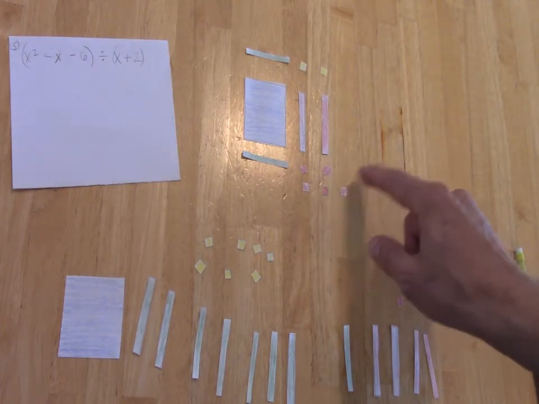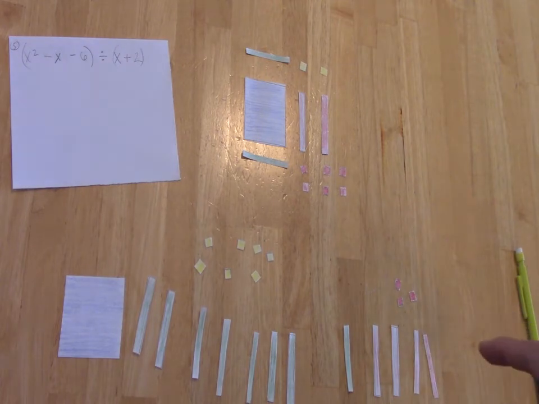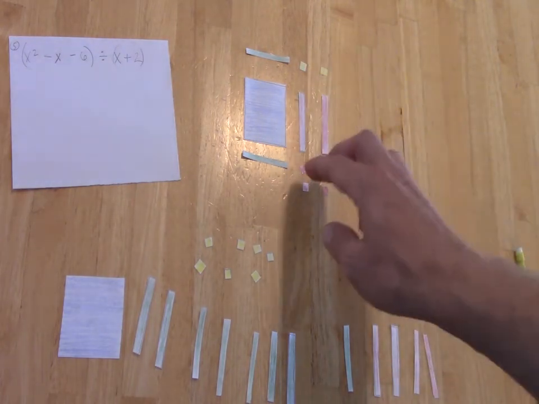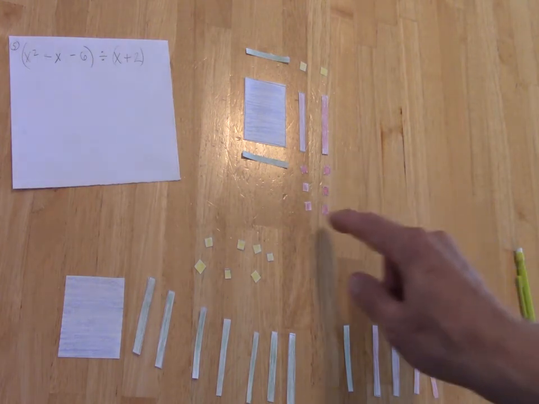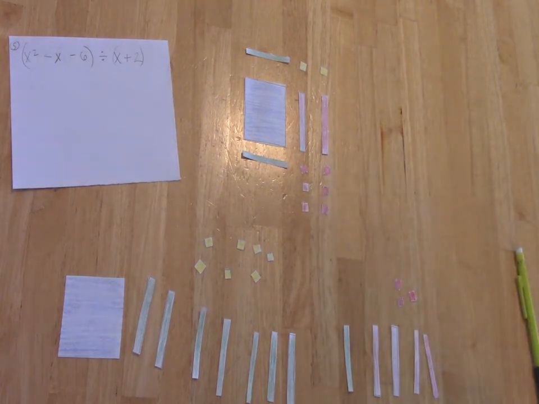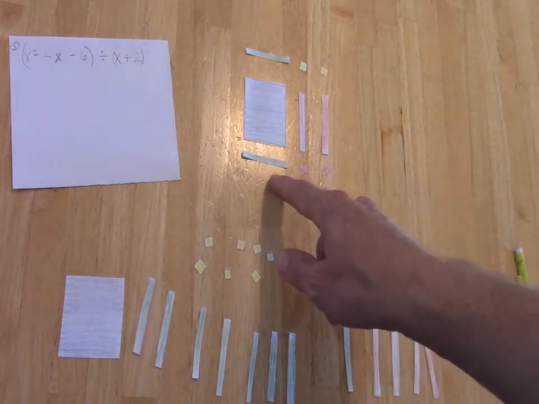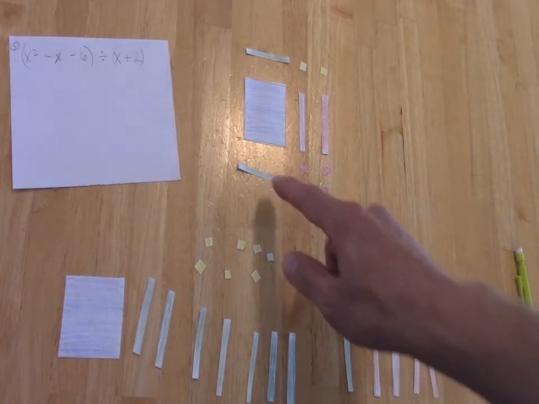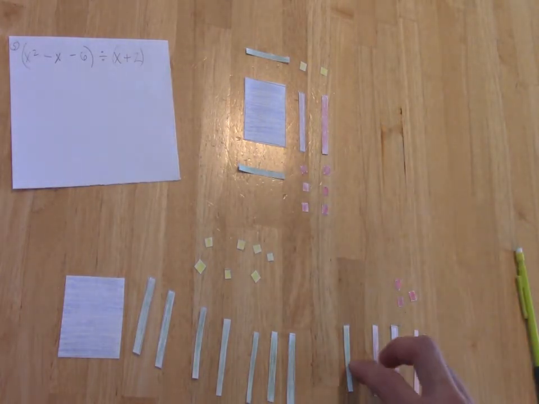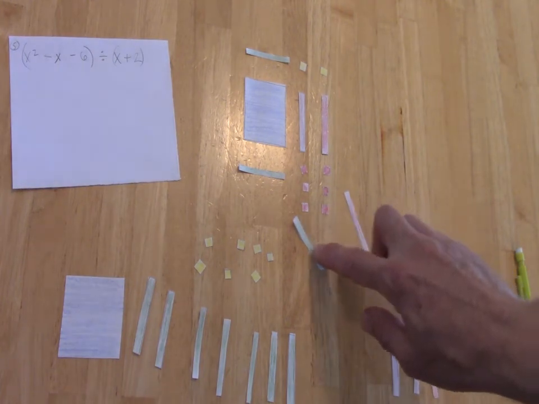Okay, so notice that I have these ones can only be 2 units here, because this is going to be x plus 2. So these ones will have to go down here. Okay. Now I have a positive x bar here. I need to introduce another zero pair because I need another positive bar here.